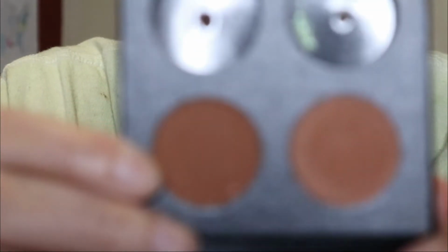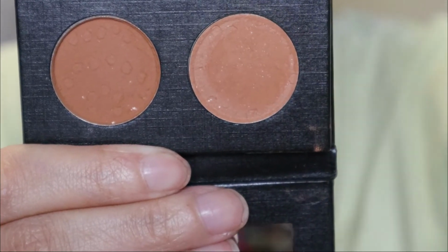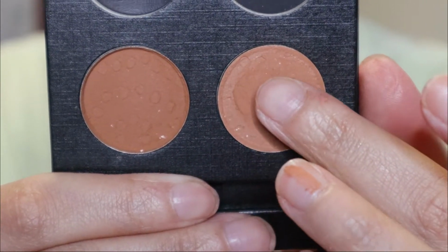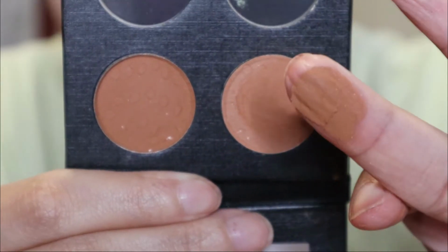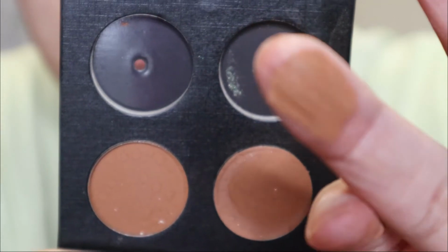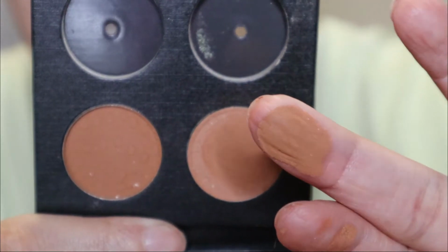Zoom you guys in a little bit. Focus. I don't know what's up with my camera, but it's gonna focus. Okay, so you see it's very smooth and creamy, but there's like clumps. I don't know if you guys can see, but there's like clumps of the powder. You see it's like falling down and stuff.